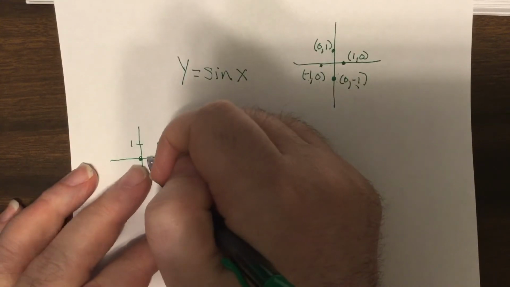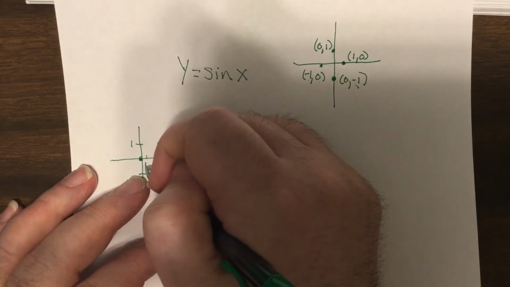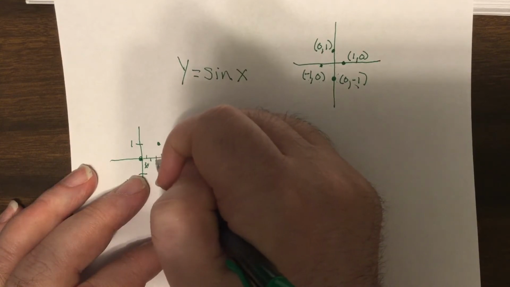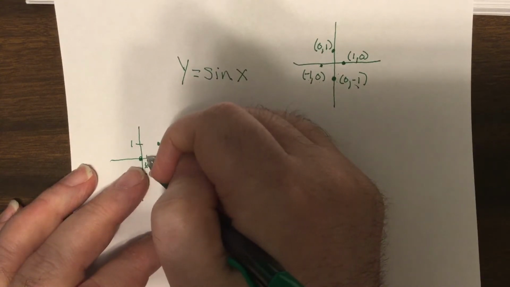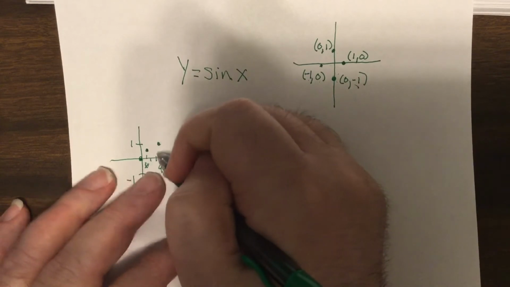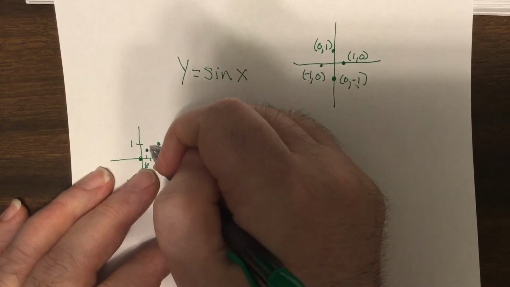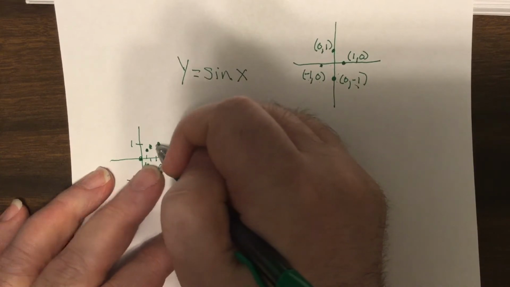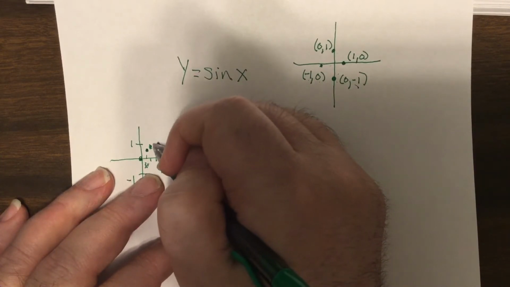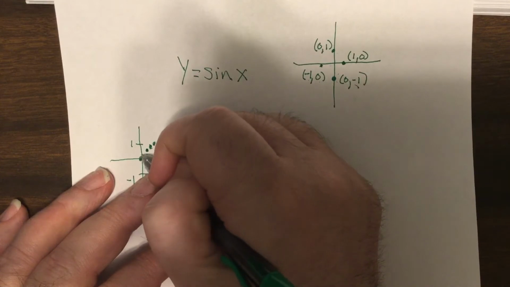Then, if I pick the points 30, 45, and 60, the sine you should have memorized of 30 is a half. At 45, it's square root of 2 over 2, which is about 0.7. At 60, it's square root of 3 over 2.